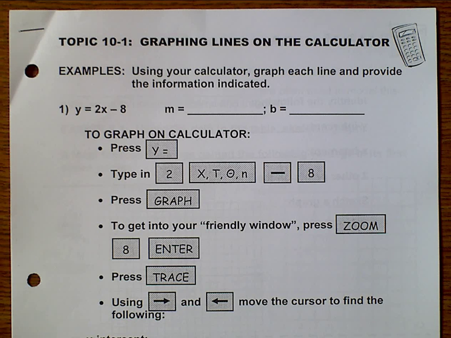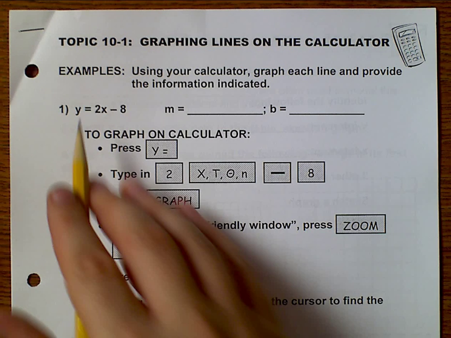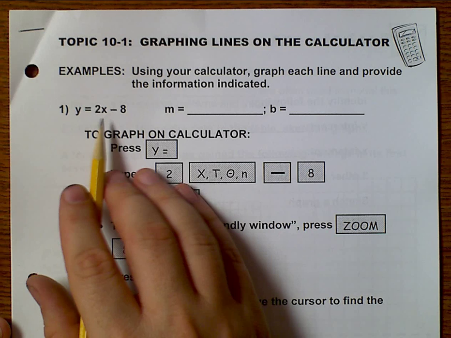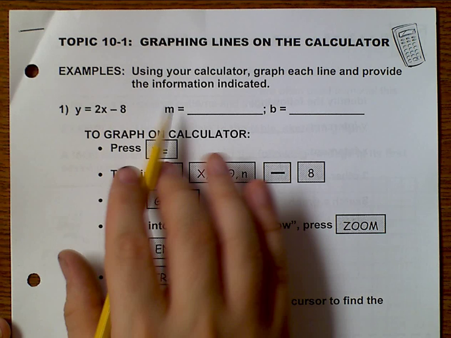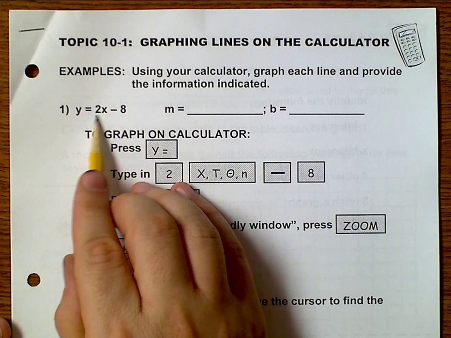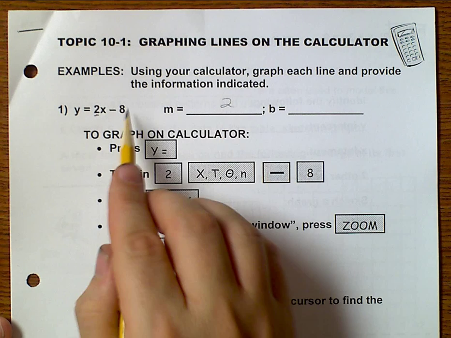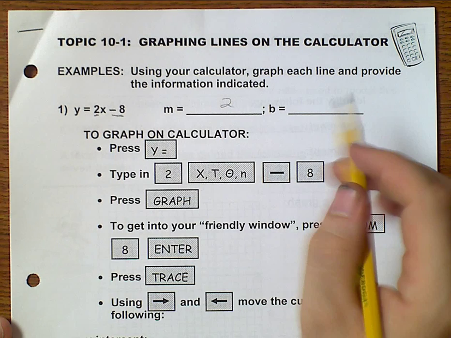Hello, this is topic 10-1 on graphing lines on the calculator. And I'm using the TI 84 Plus calculator, just in case you're wondering. But let's go ahead and talk about this. We have y equals 2x minus 8, where m, that's our slope, happens to be that 2. And b, so our y-intercept, is negative 8.